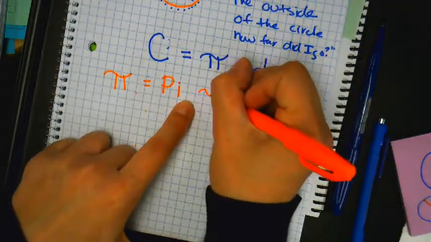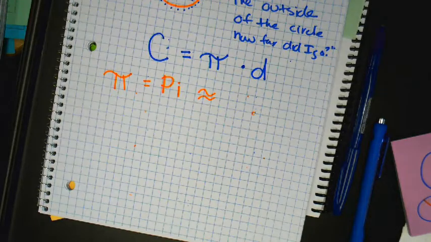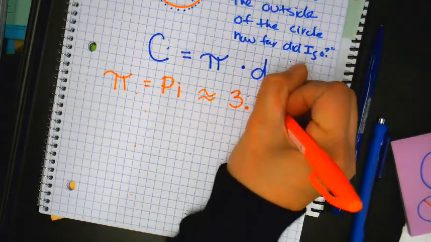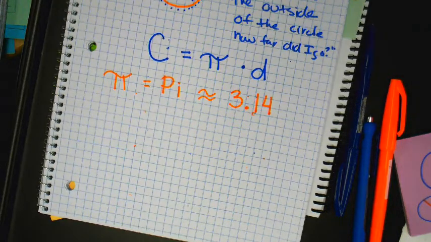In 7th grade and in high school, you're going to be using pi. And pi is about 3.14. So when I ask you, what is pi equal to? It's about 3.14.